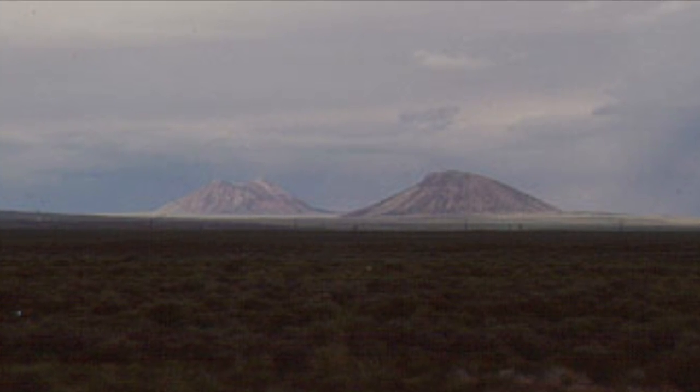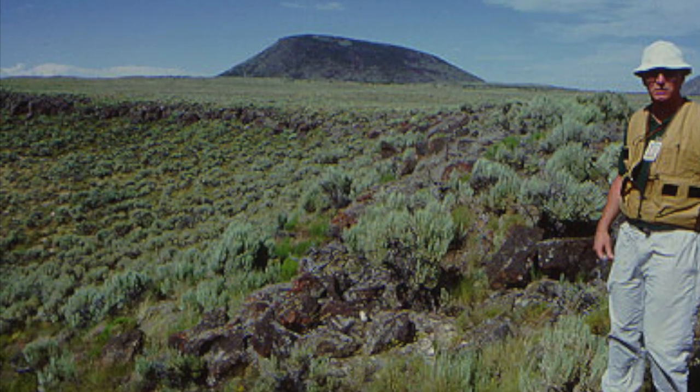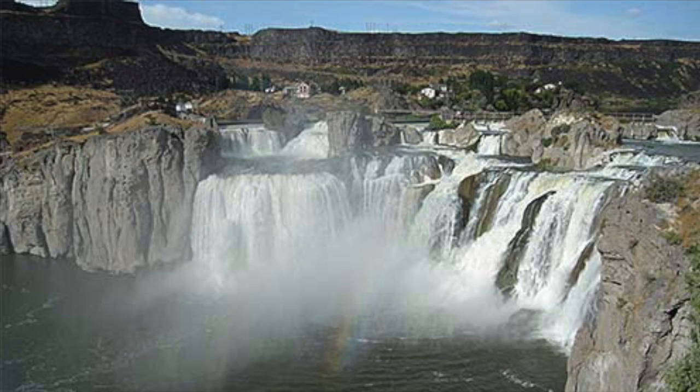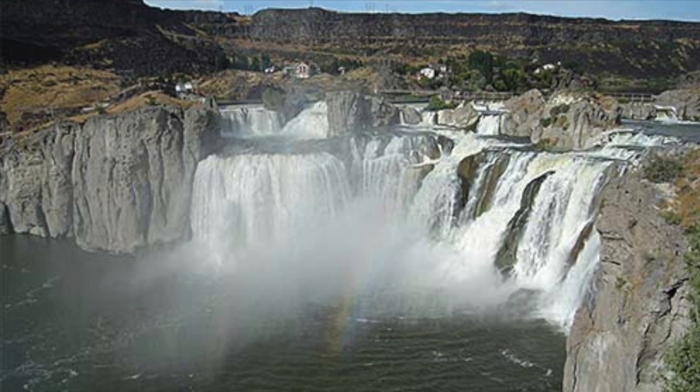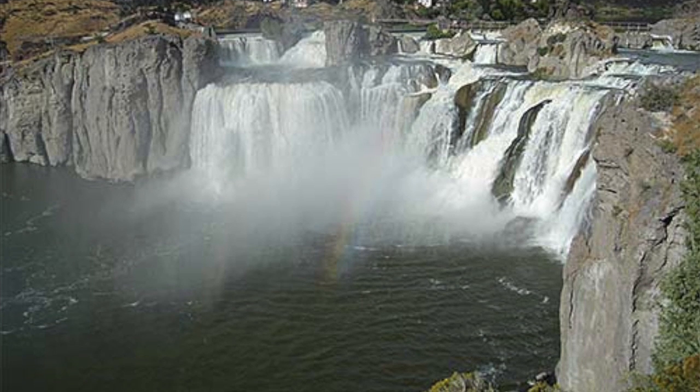Big Butte and East Butte are rhyolite domes, while Middle Butte is an elevated block of basalt flow that was pushed up through volcanic activity. One other notable spot on the Snake River Plain is Shoshone Falls, which is part of a 6 million year old rhyolite lava flow.